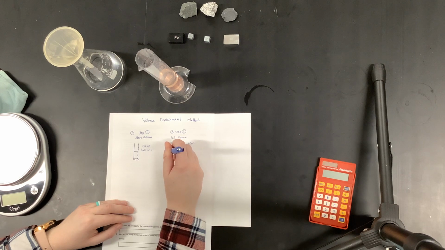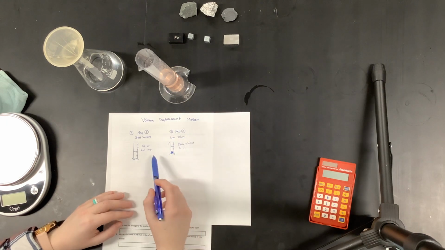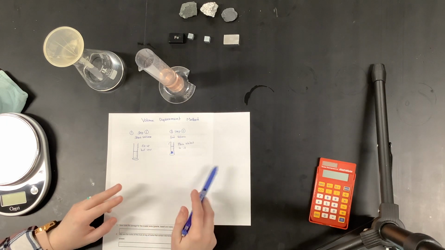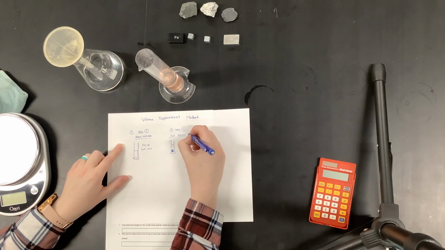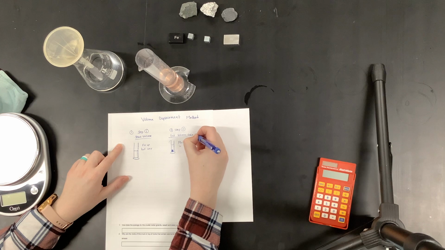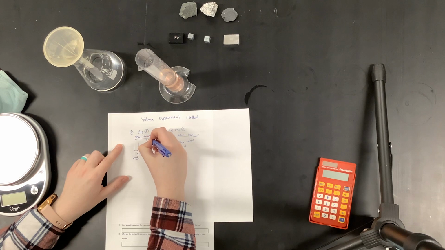So we put our object in it. There's our little object in our cylinder, and the water goes up, okay? You take 2 measurements. I like to call it the start volume and the end volume. The end volume is with the object and water, while the start volume is just the water.